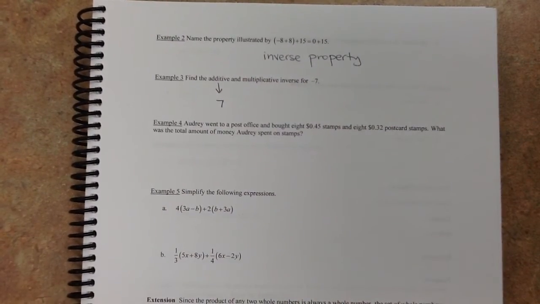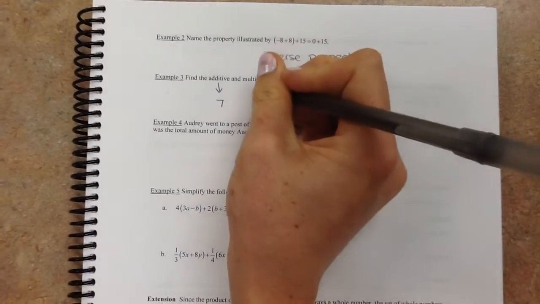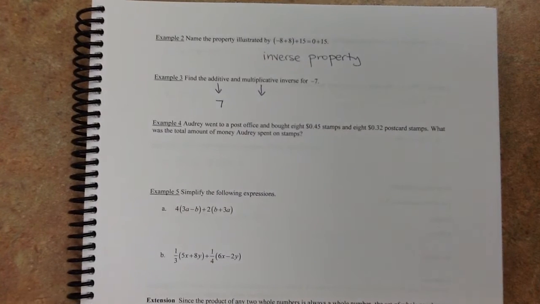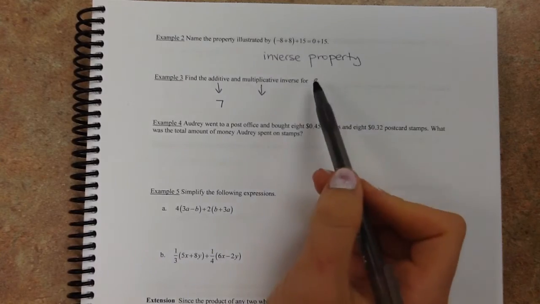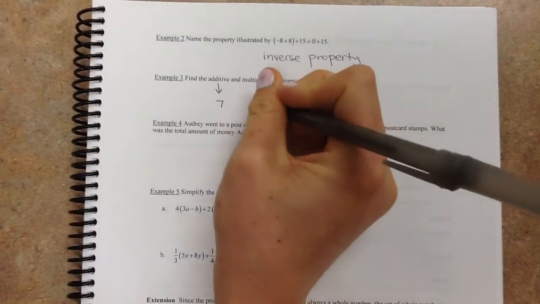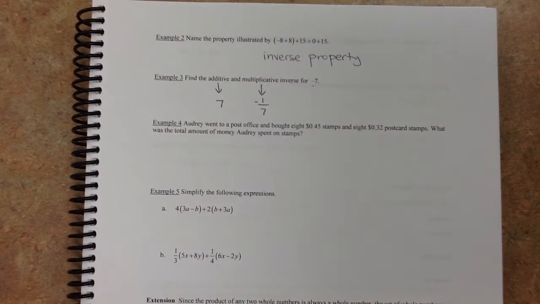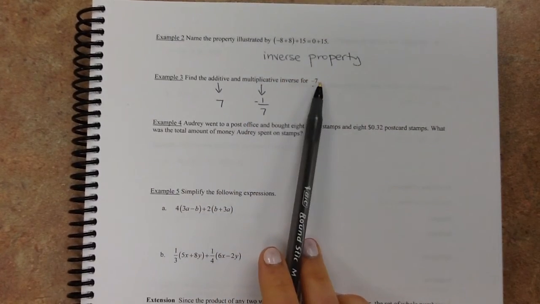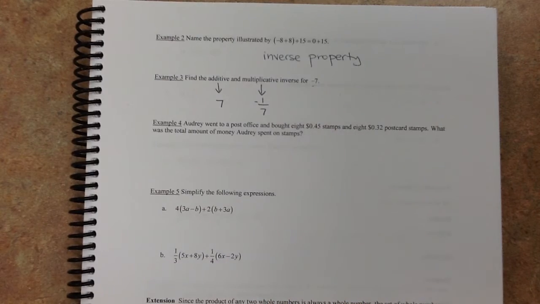If you add them together, you're going to get 0. They essentially cancel each other out. And then the multiplicative inverse is something that we call the reciprocal, and I think you guys have heard of that before. You basically just flip it. So this fraction is like negative 7 over 1, so you flip it to negative 1 over 7. So if you multiply these together, you would get 1.